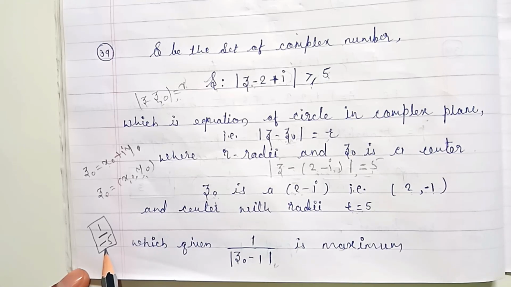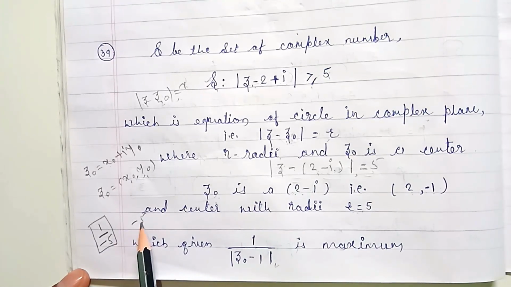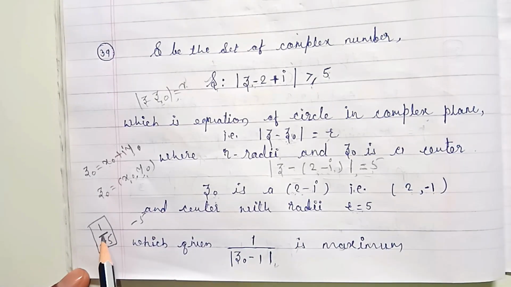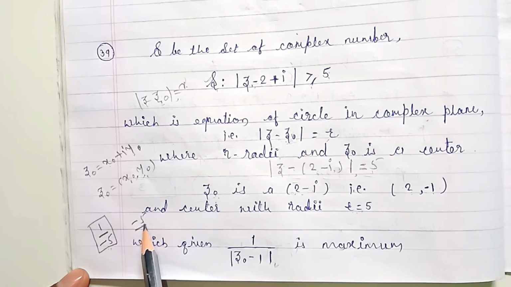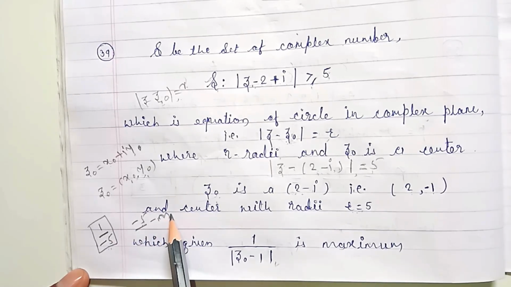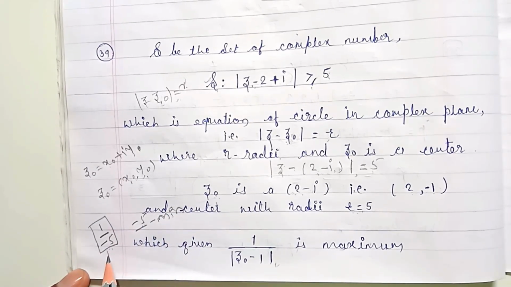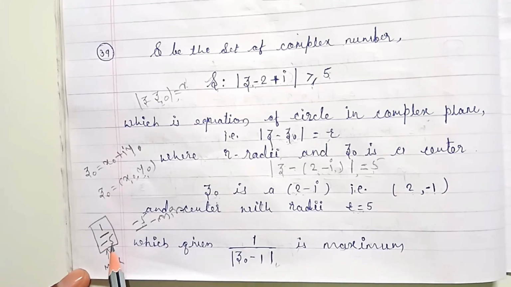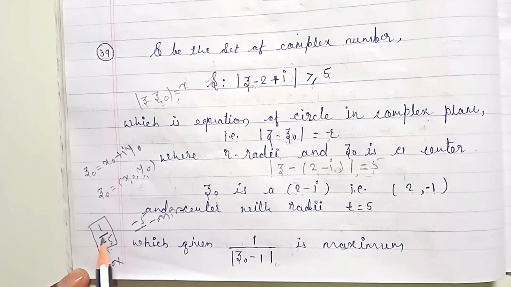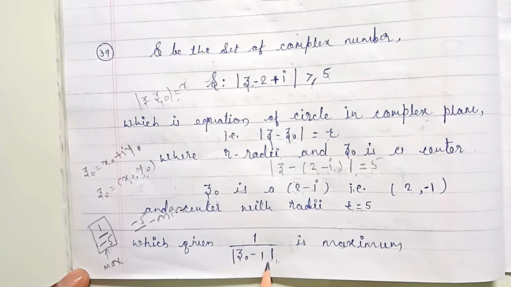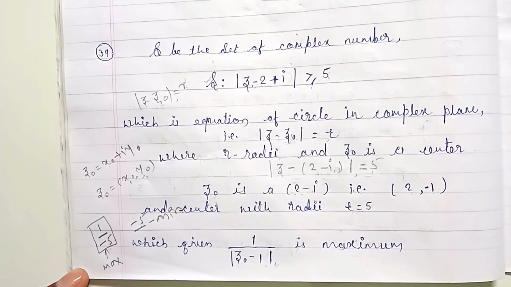That means this one is a smaller value than negative 5. So negative 5 is bigger and this one is smaller. If this is having the maximum value, then negative 5 is the minimum value. Obviously it holds: if this is a maximum value, then negative 5 is a minimum value. This is a suitable example to understand why, if 1 upon |z0 minus 1| is maximum, then |z0 minus 1| is minimum.